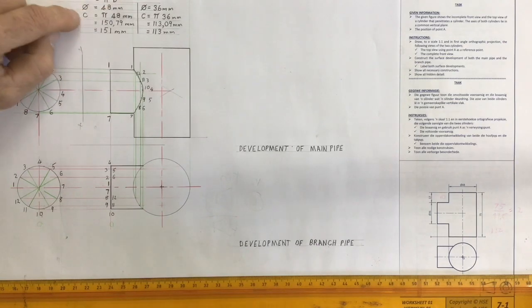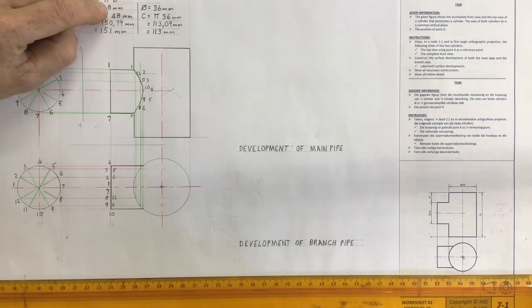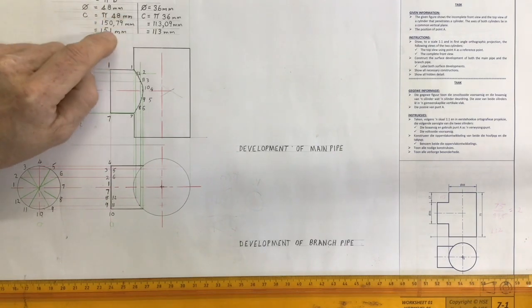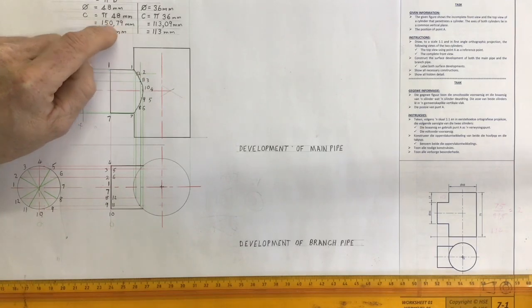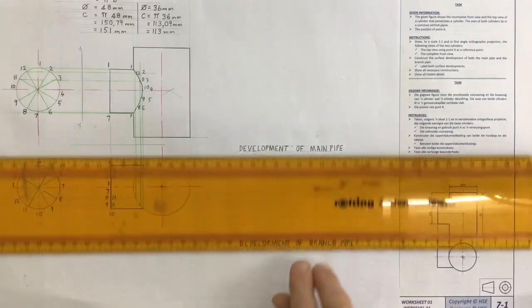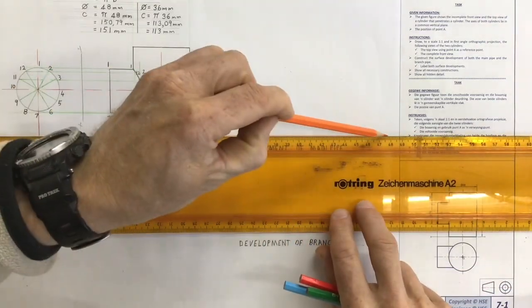Okay, so how do we work that out? We have circumference is equal to 2 pi r. 2 multiplied by r is going to give me d, so I've got pi d, and I can say circumference is equal to pi multiplied by 48 millimeters, and that gives me 150.79. Round that up to 150 millimeters, and I'm going to come in here and draw a construction line just going across over here.